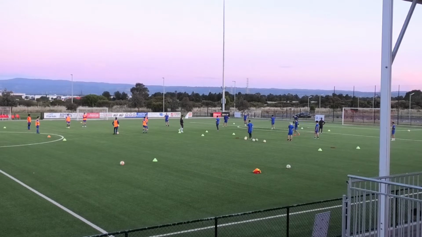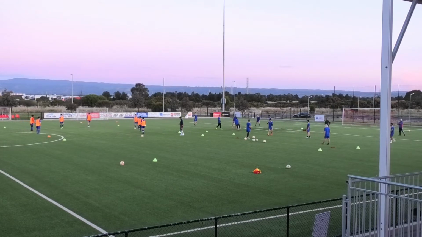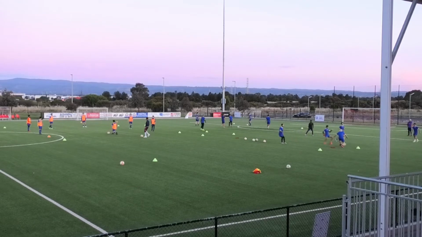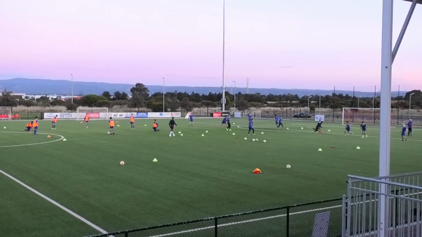Now, here is the next condition. Compulsory 3 touch. Before you pass the ball, you're going to have 3 touches. We ready? Let's go. So no more following your pass, but compulsory 3 touch. Come on, boys. Who was the last 2 in the middle? Just continue with that.